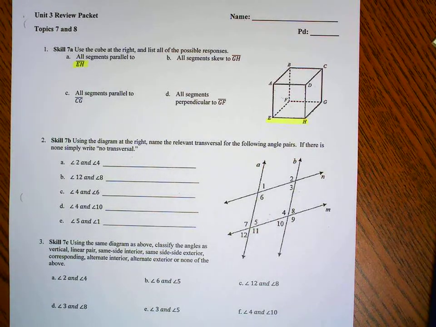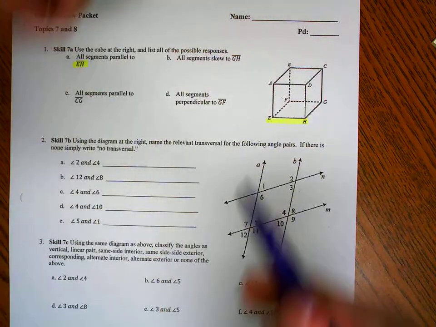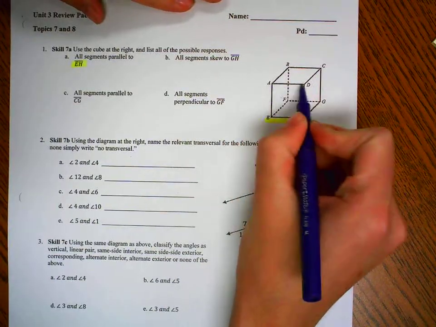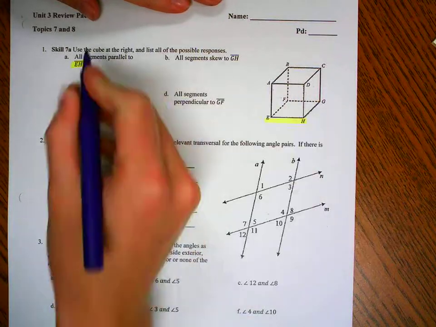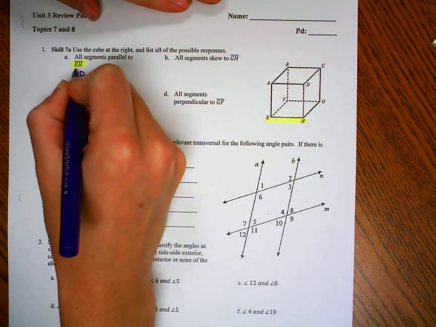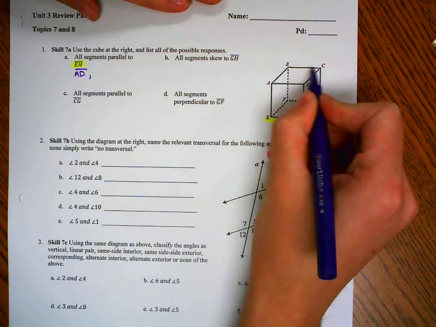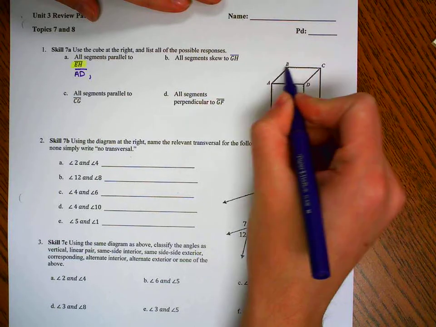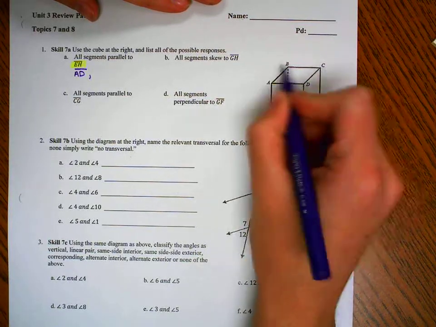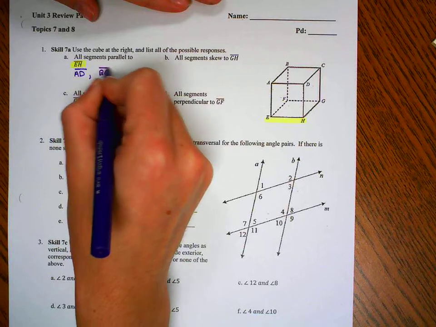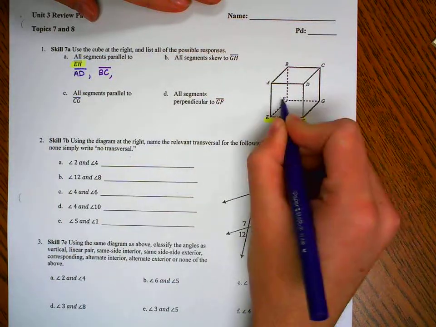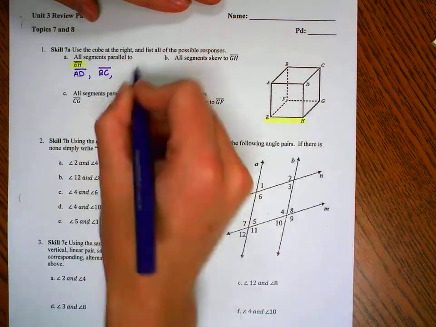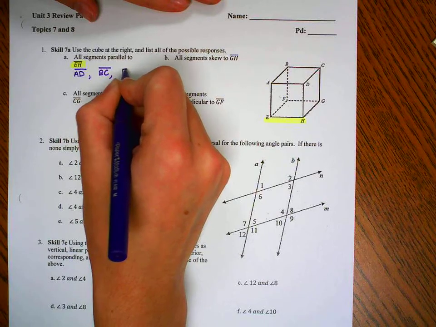Well, to be parallel, you have to be going in the same direction and never intersect. So you'll notice segment AD is going in the same direction, but they'll never intersect. So segment AD. We have segment BC because BC is going in the same direction as EH and will never intersect with it. And FG is also going in the same direction as EH and will never intersect with it.